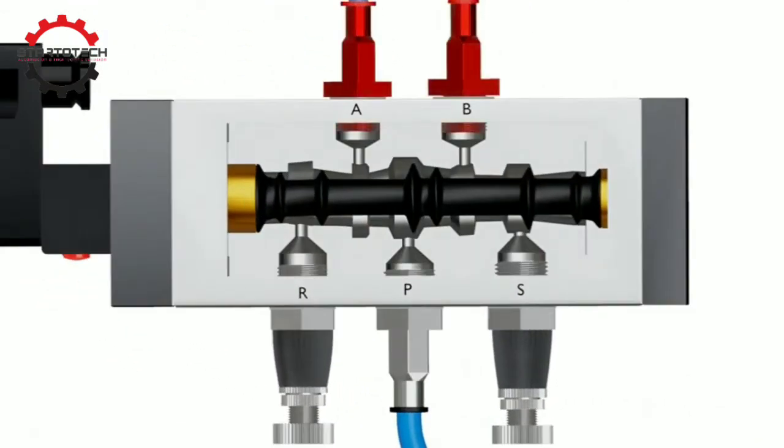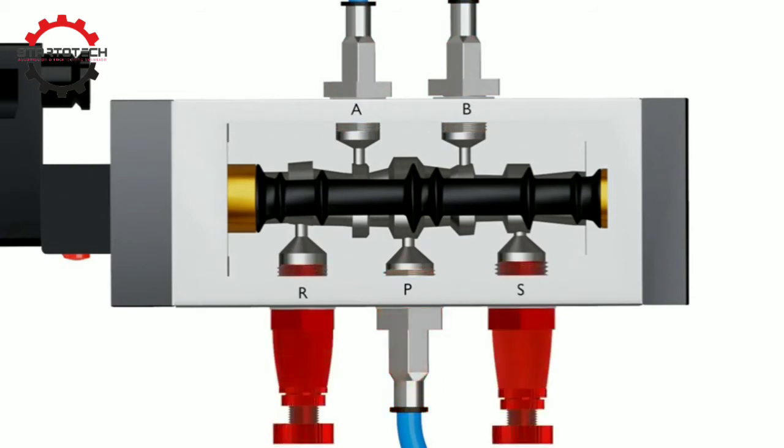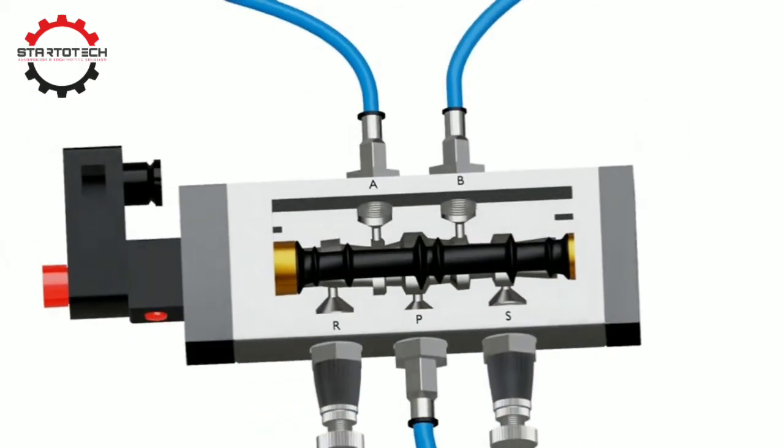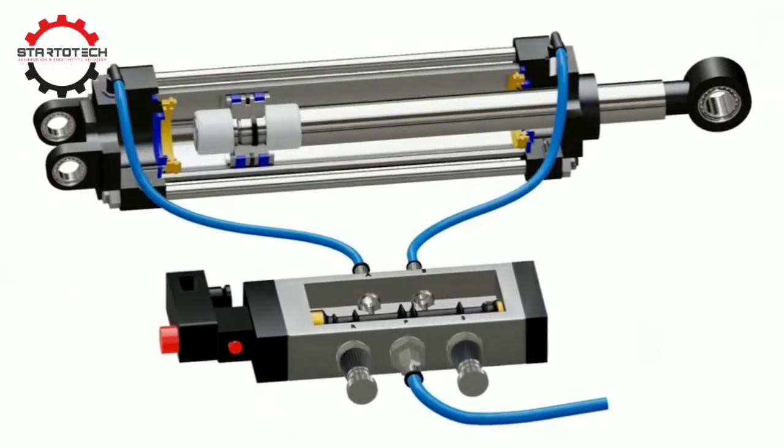The ports A and B are connected to the cylinder. Port P is connected to the compressed air supply unit. Ports R and S are exhaust ports to which the pneumatic mufflers are attached. Now let's understand how a pneumatic cylinder works.